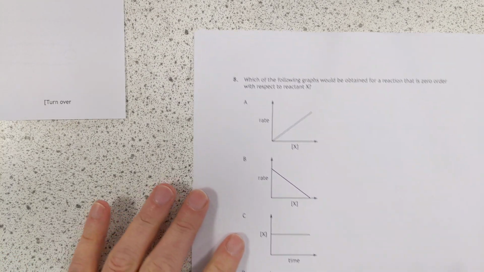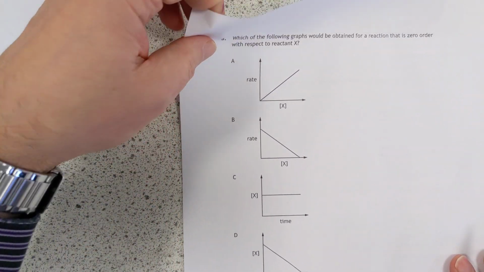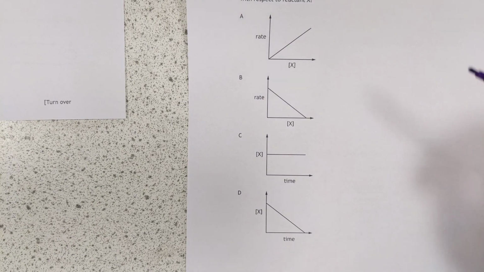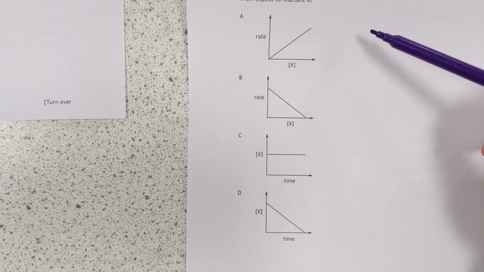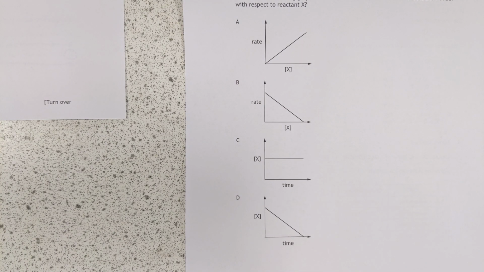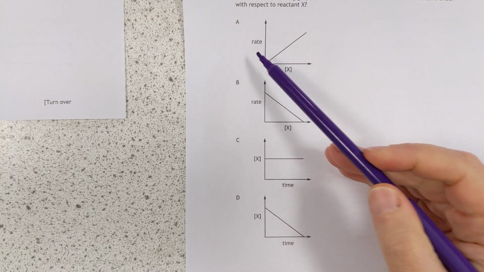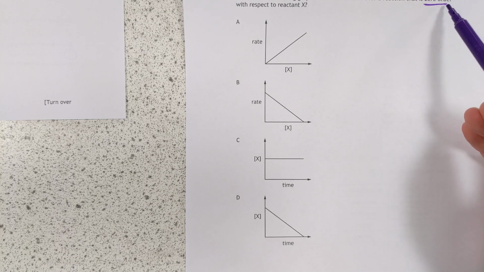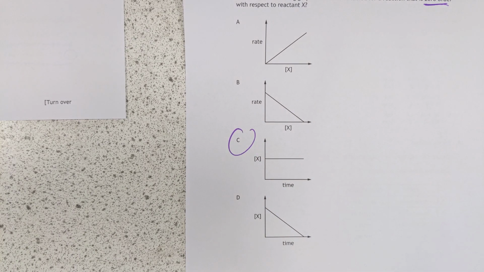How are we doing? Let's move on. Question 8. Can we fit question 8 on the page? Just about. Yes, we can. Which of the following graphs would be obtained for a reaction that is 0 order with respect to X? Now, we're showing rate against concentration of X. In other words, if you change the concentration of X, it will have no effect on the rate. That is the definition of a zero order, which takes us to that one.